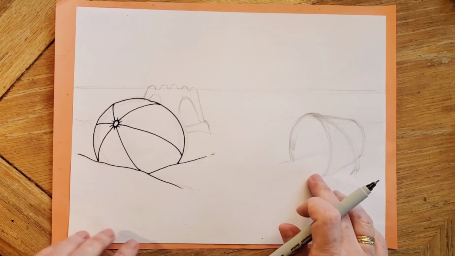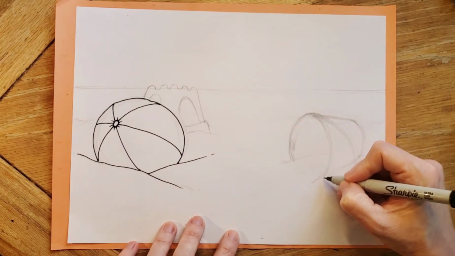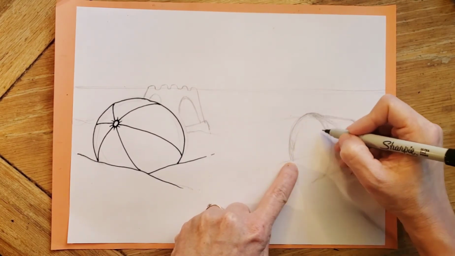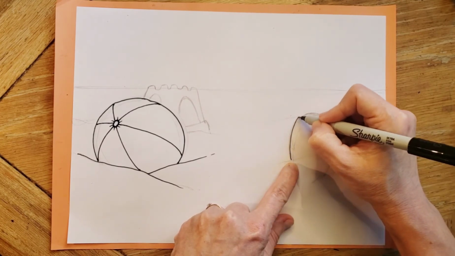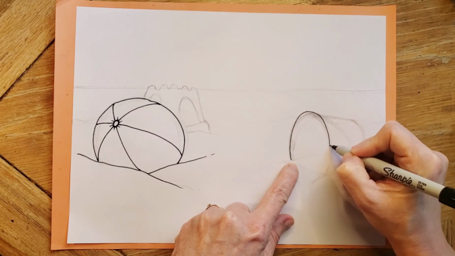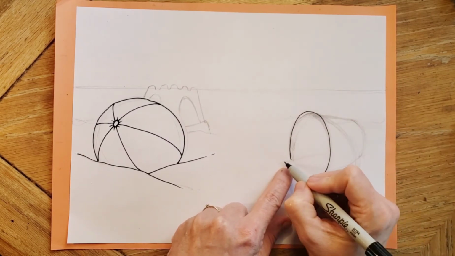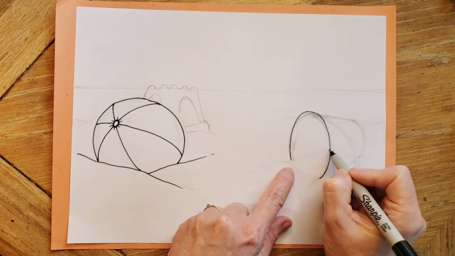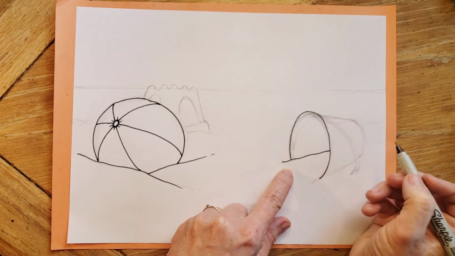All right, now for the bucket, I'm going to follow this part of the line that I made from the sand up. So here, up, and then back down to where it meets the sand. And now I can go in and I know where to stop, right? So I'll go in with the sand line, a wavy to there.